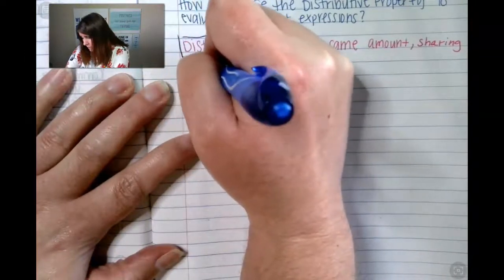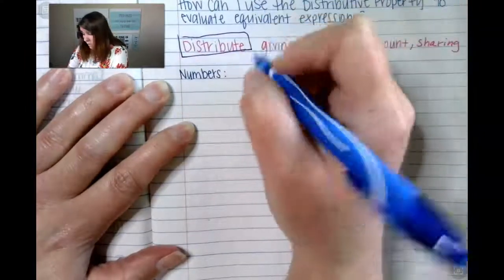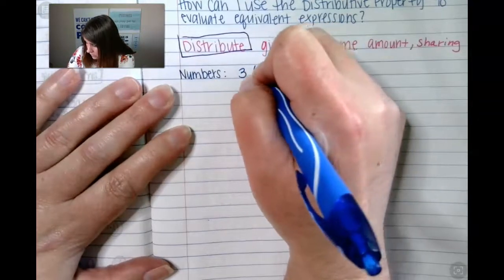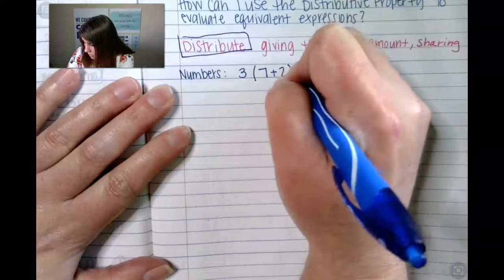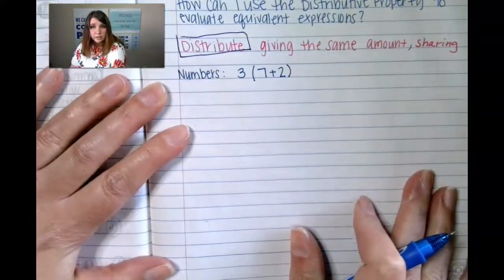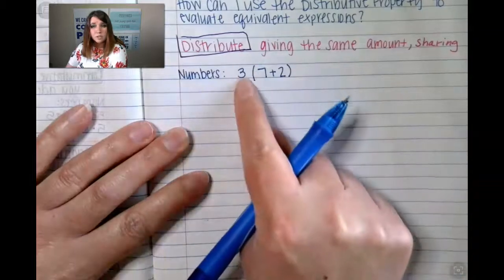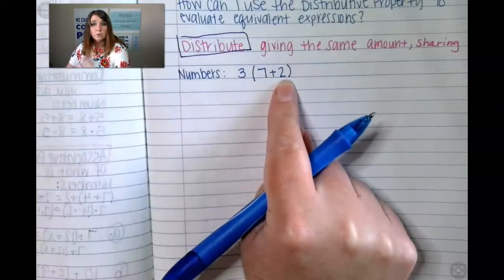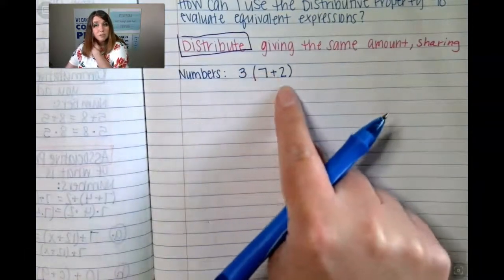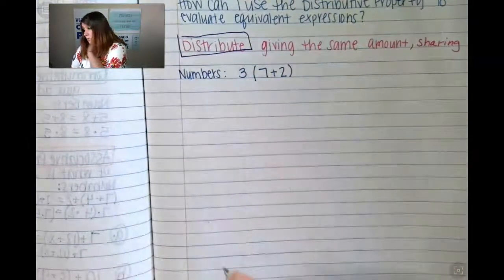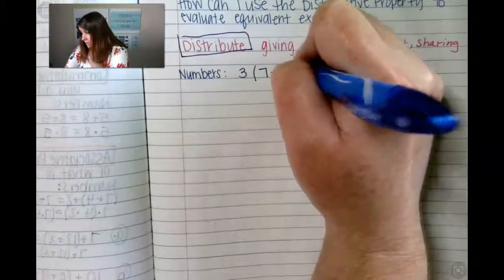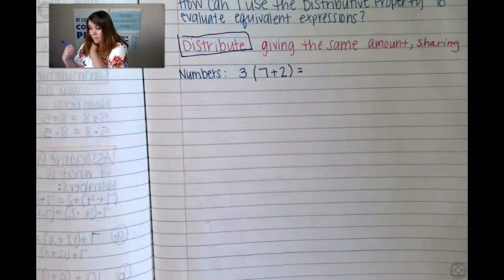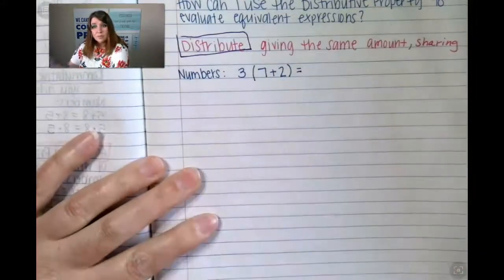Let's see an example. In numbers, I will have something that looks like this: 3 groups of 7 plus 2. That is my numerical expression. My numerical expression says 3 times 7 plus 2, or 3 groups of 7 plus 2. This is the same as using the distributive property, where I can distribute that 3 into the parentheses.